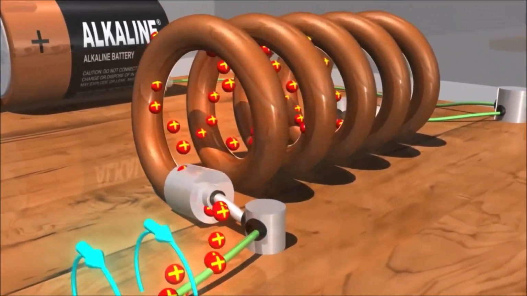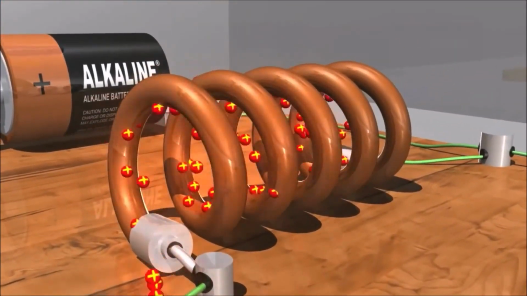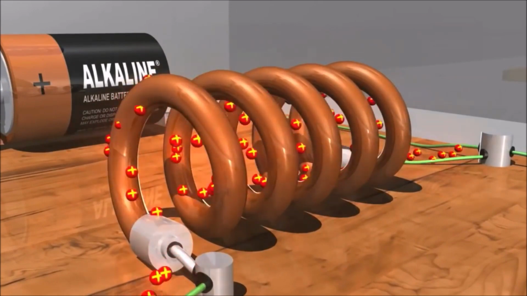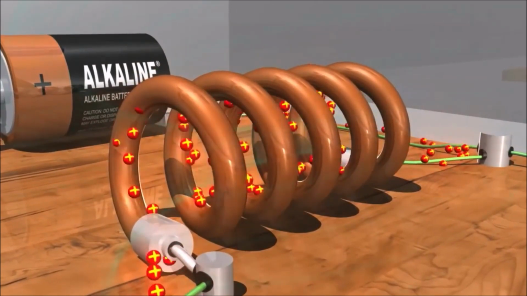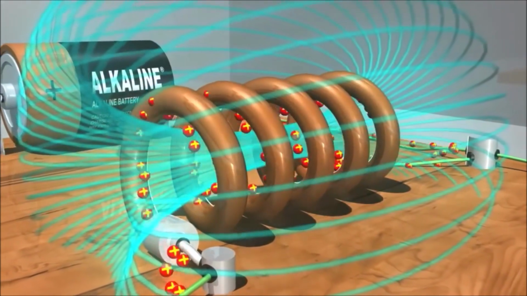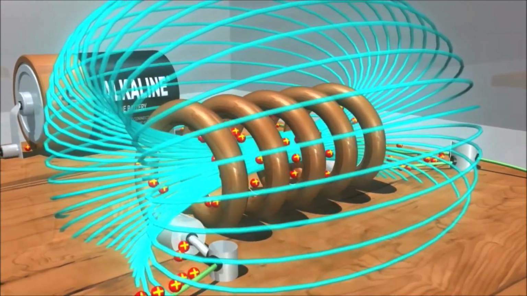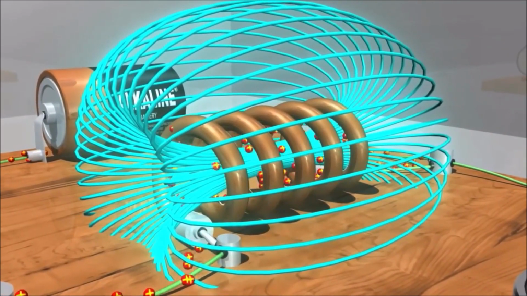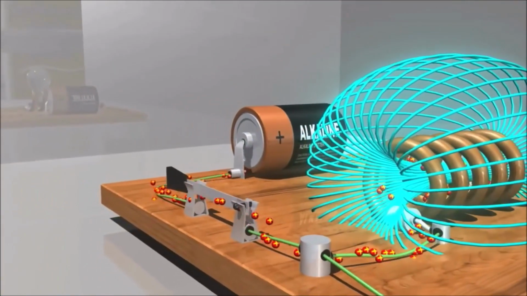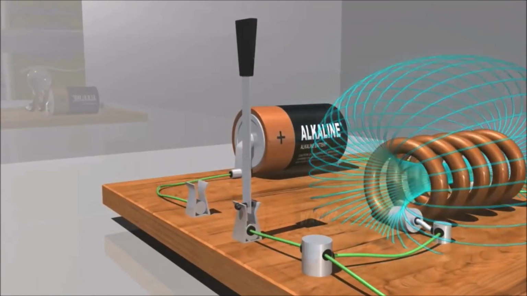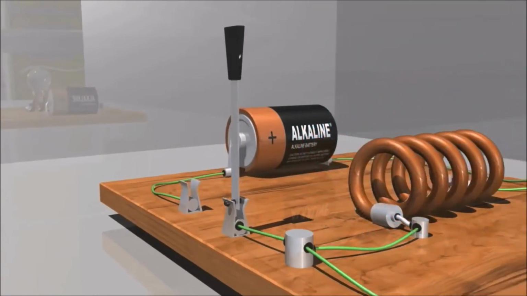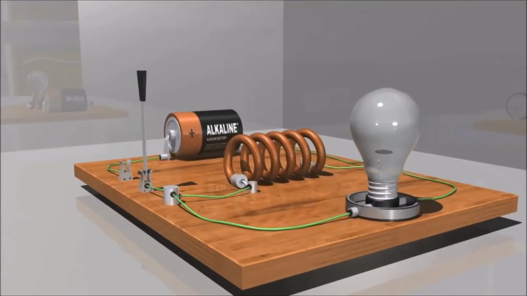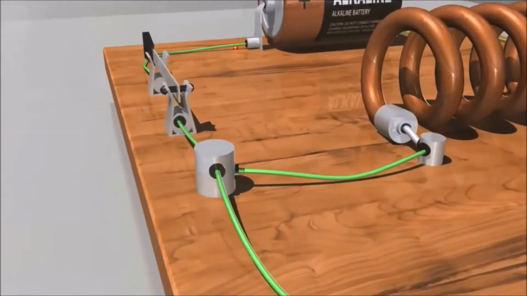If the wire is formed into a coil, like this inductor, the magnetic field lines converge in the center. They gradually build up to a maximum magnetic field that is much stronger than the one around the straight length of the wire. Let's watch this again, but this time we'll pay closer attention to what's happening in the wire conductor. In this parallel circuit, the current can travel either through the inductor or through the light bulb.